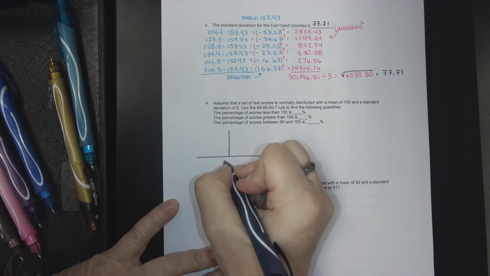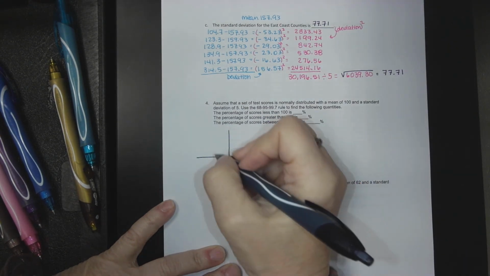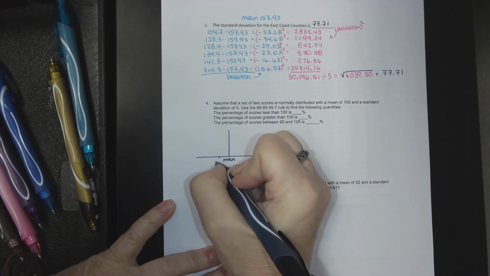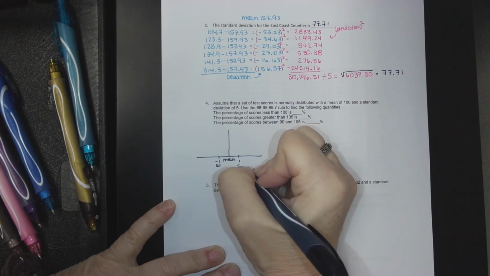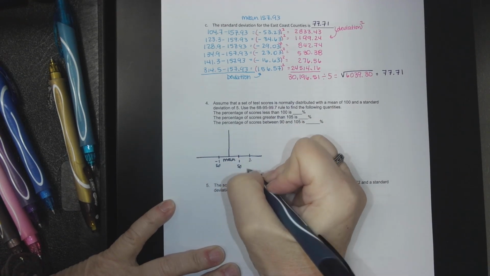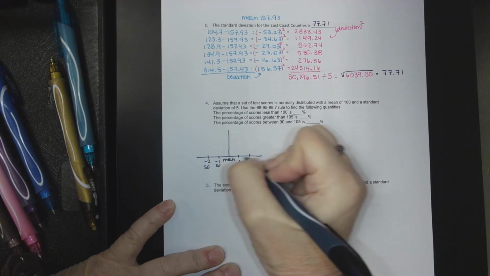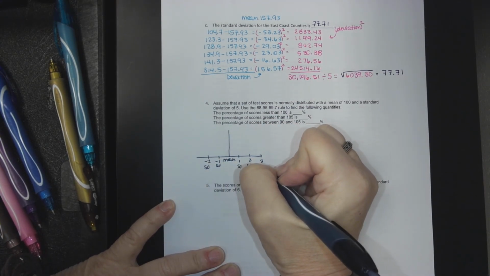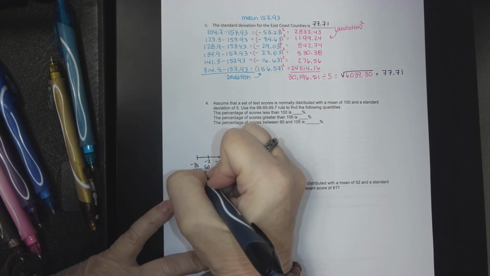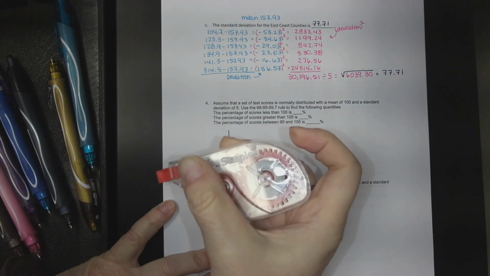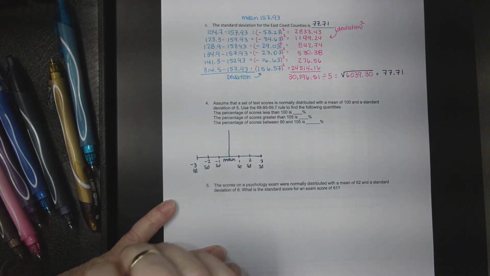So here's our mean, right? So we know one standard deviation away, so this is -1 standard deviation. This is 1 standard deviation. Then we're going to have 2 standard deviations. And then we have 3 standard deviations and -3.